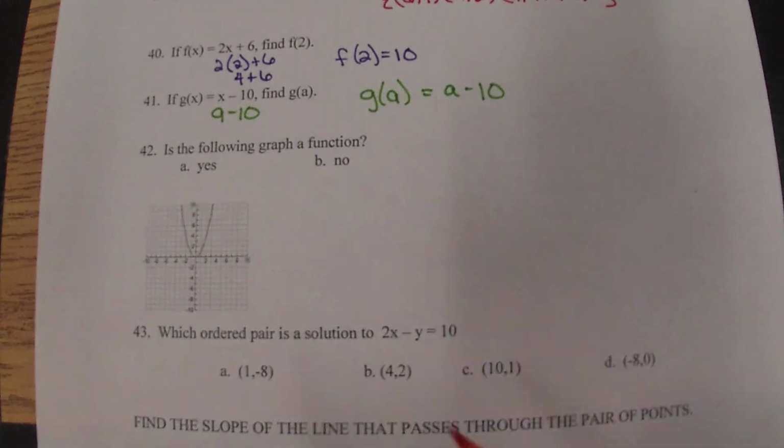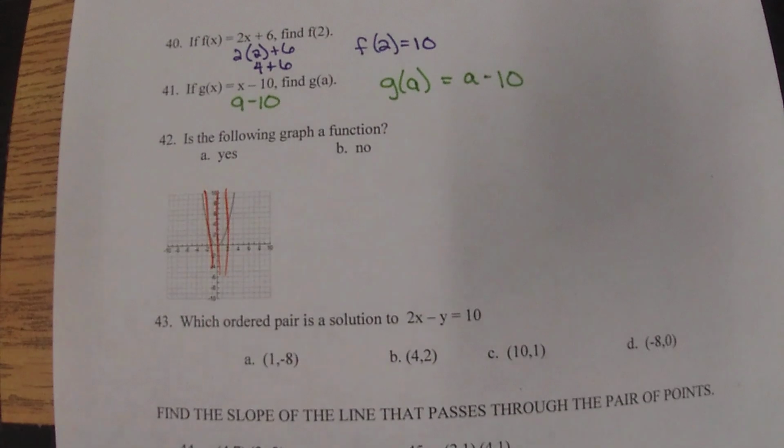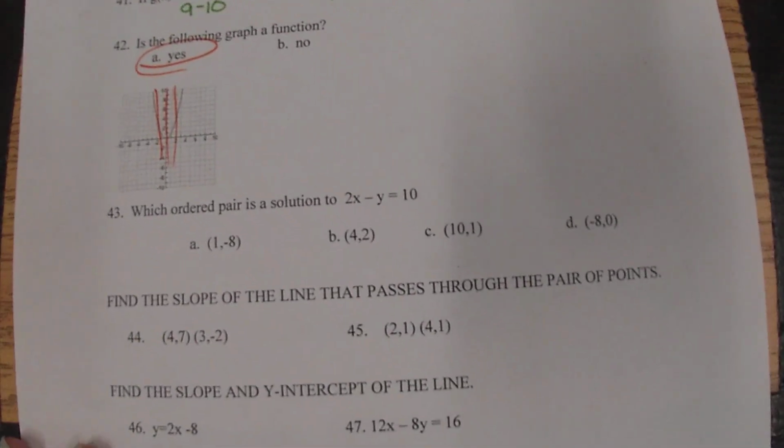42, is it a function? So remember, I'm looking at vertical lines. No vertical line is going to touch the graph twice, so I would say yes, it is a function.